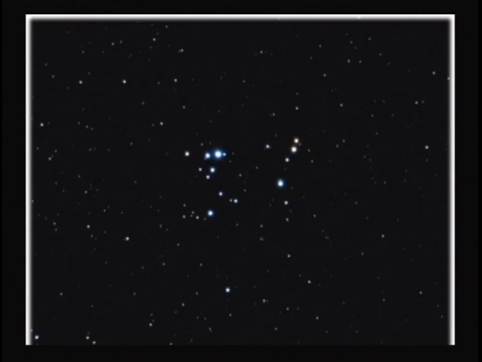Just another smaller cluster. Actually, a really small cluster. You can see that there are some nice hot blue stars there, as well as some that are probably a little bit smaller, not quite as blue. So you see a color change in there. Remember, I form more smaller red ones than I do really hot blue ones.